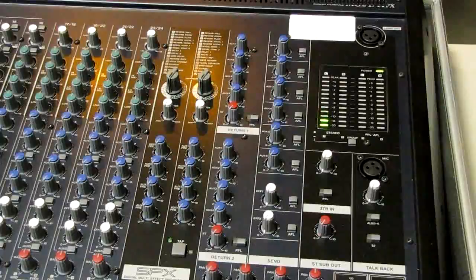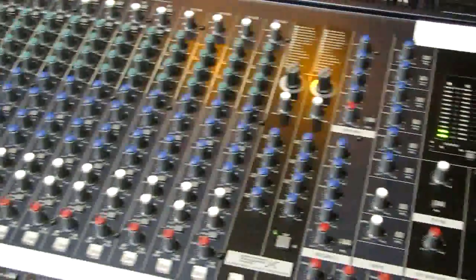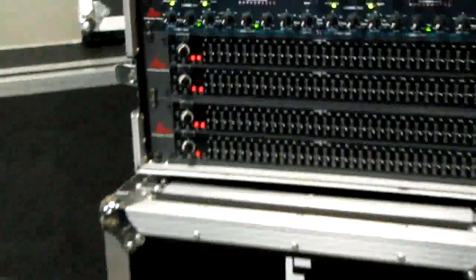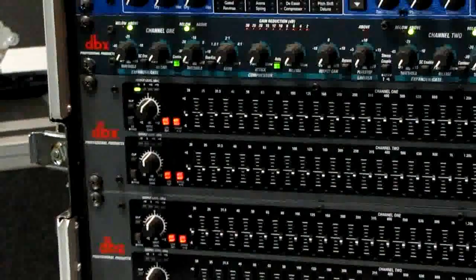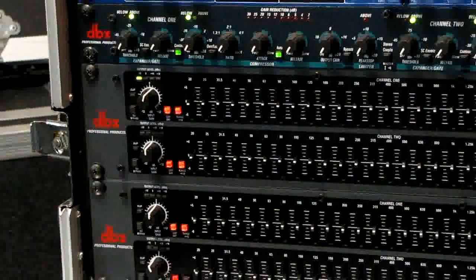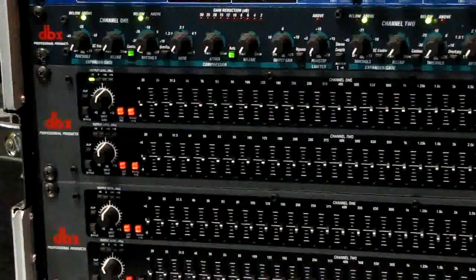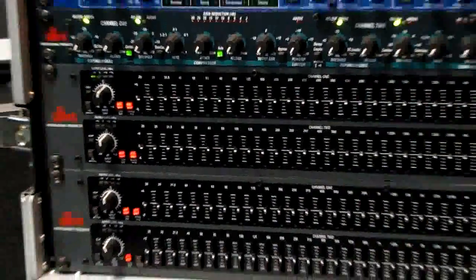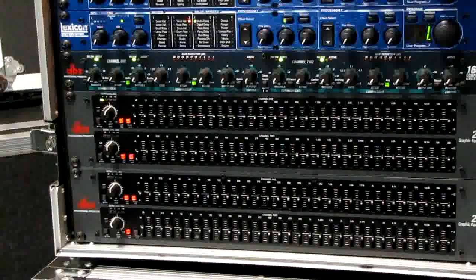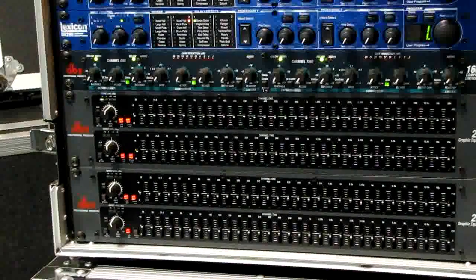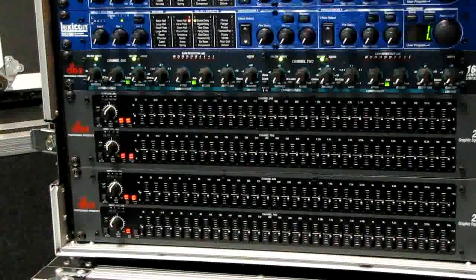Now, let's just take a look here at the EQ. Our signal is coming through on the EQ. So why would we put an EQ as an insert into a group? Well, you can do it for vocals, you can do it for drums, you can do it for any instruments.